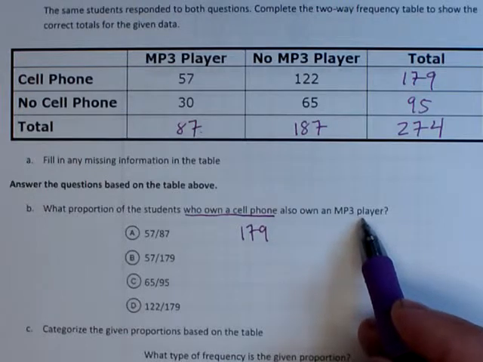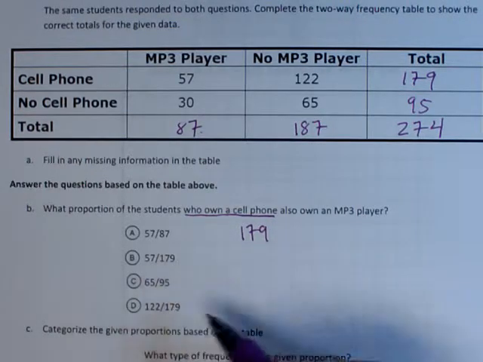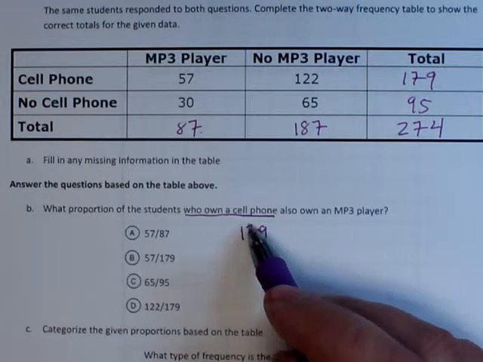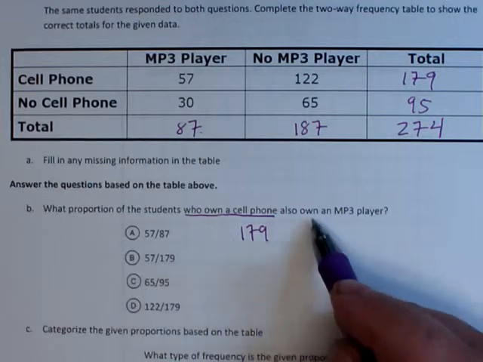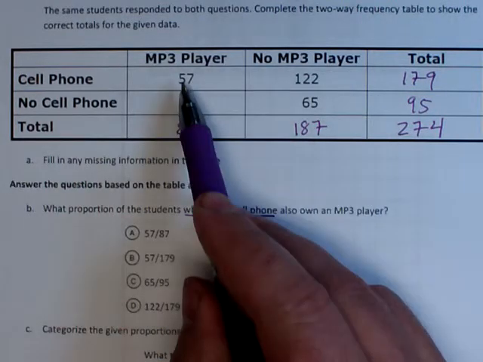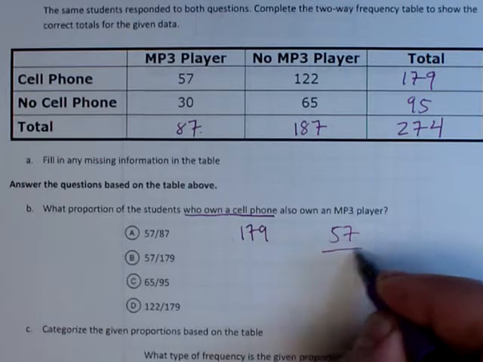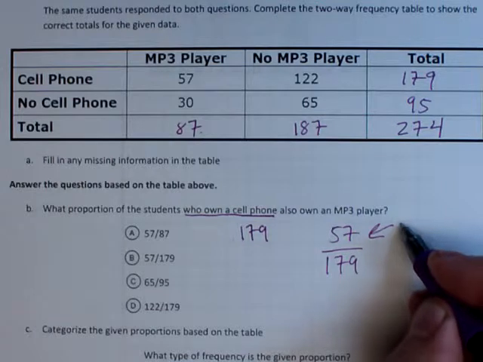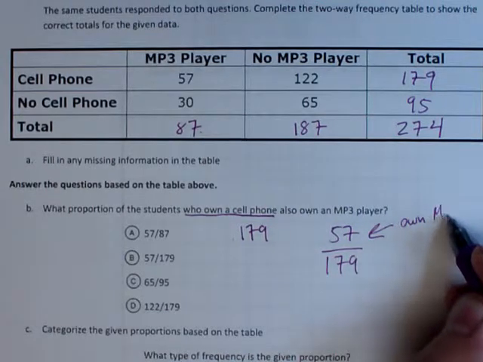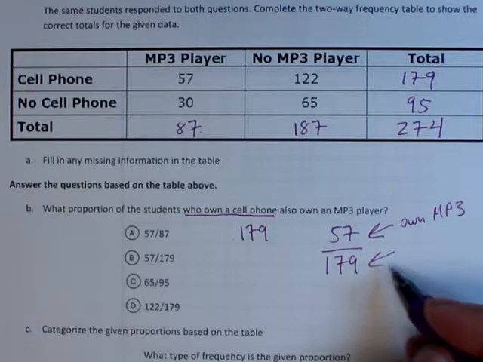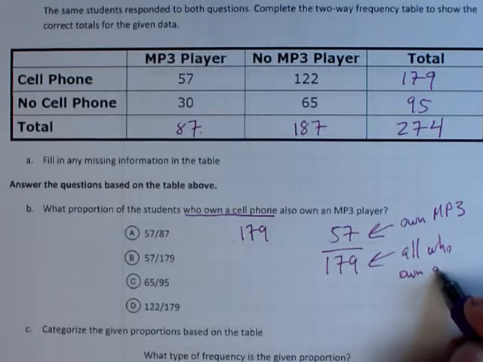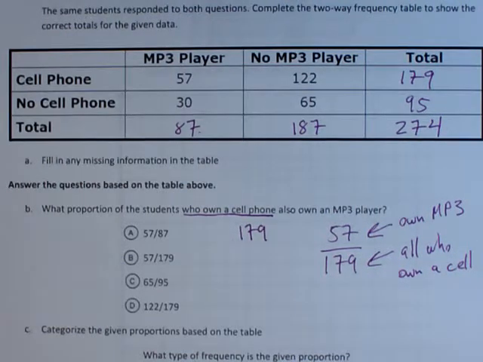So already we can look for those that have a denominator of 179. But this is because it's out of how many students? Out of 179. How many of them own an MP3 player? 57. So 57 out of 179. These are the students who own MP3 out of all who own a cell phone. All right, so 57.